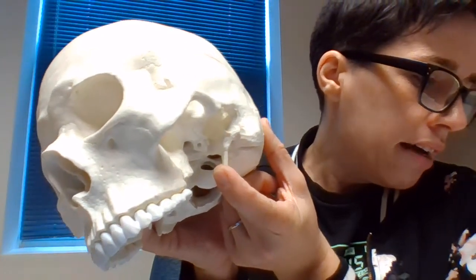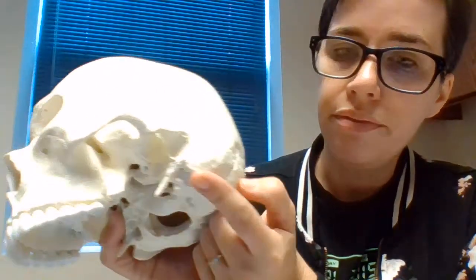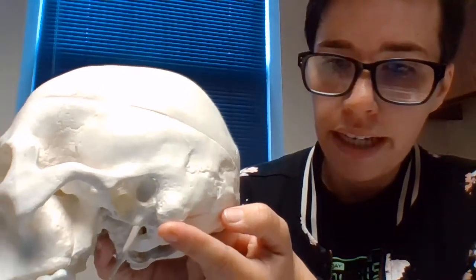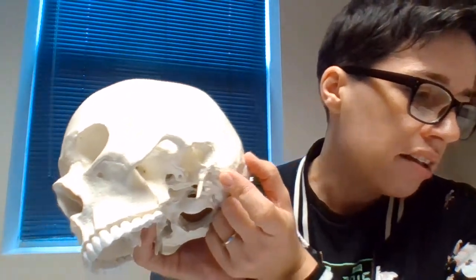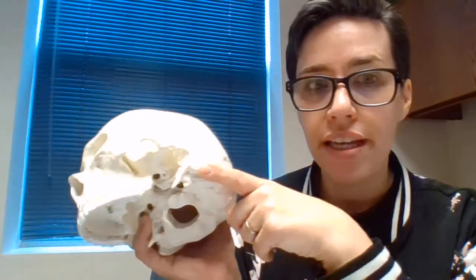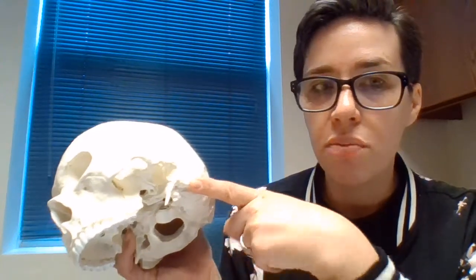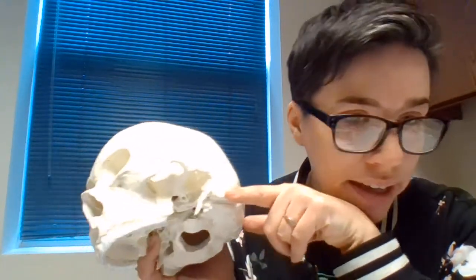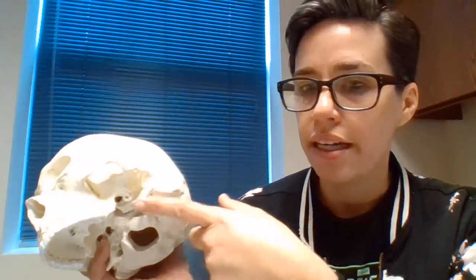Next up, you have the mastoid, which is right here, right there. And then after that, you have the stylomastoid foramen. So the great thing about that one is there's a lot of hints about where it is in its name. So it's stylomastoid foramen, which just means it's the hole between these two right here.